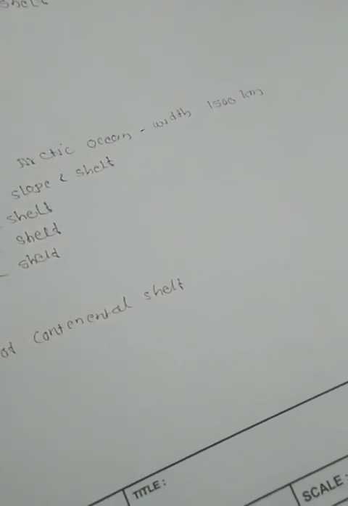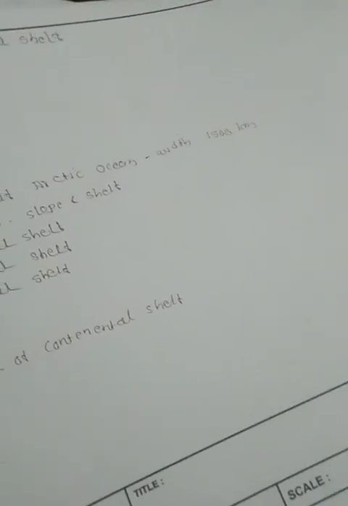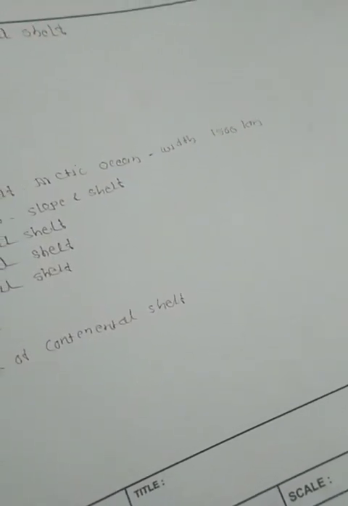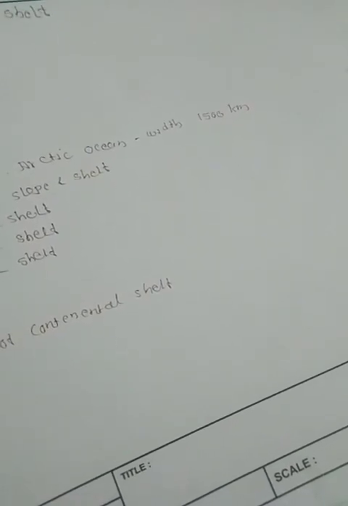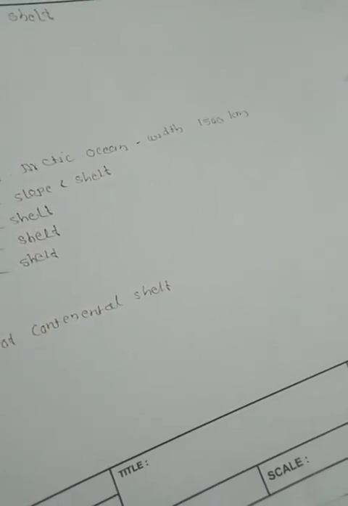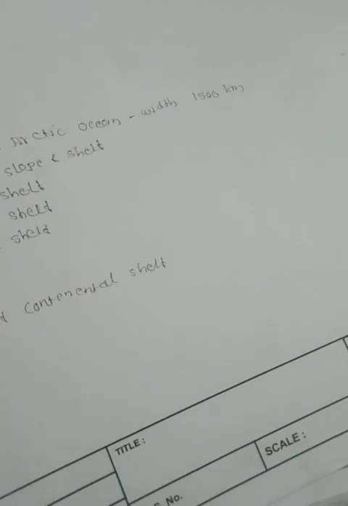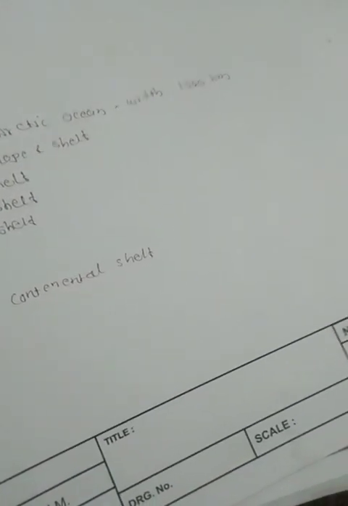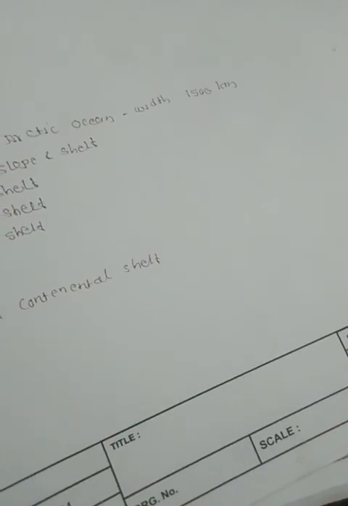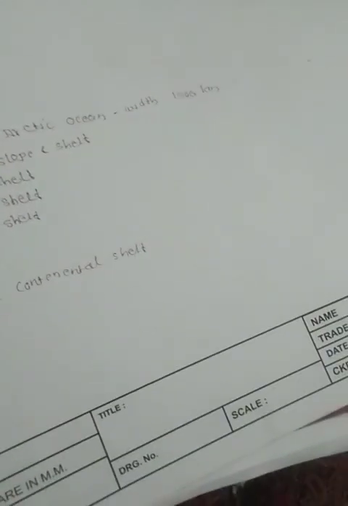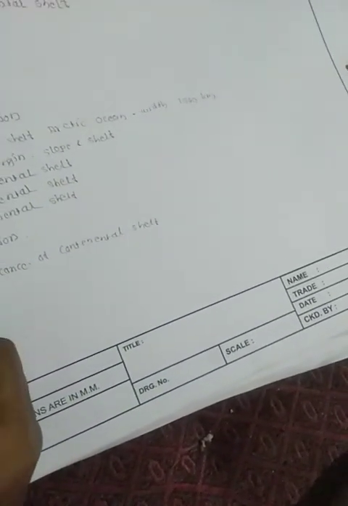Most commercial exploration from the sea, such as metallic ore, non-metallic ore and hydrocarbon extraction, takes place in the continental shelf. So the continental shelf is the source of a high amount of oil and natural gases.